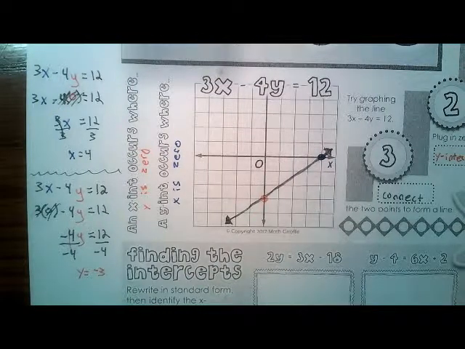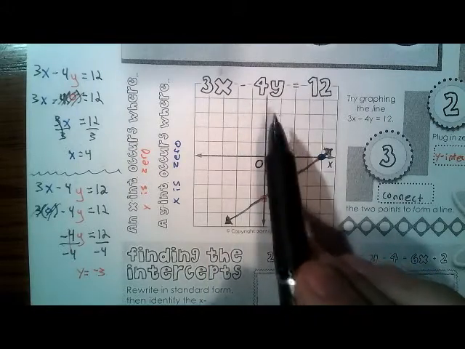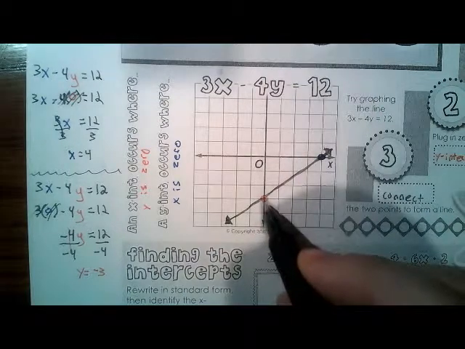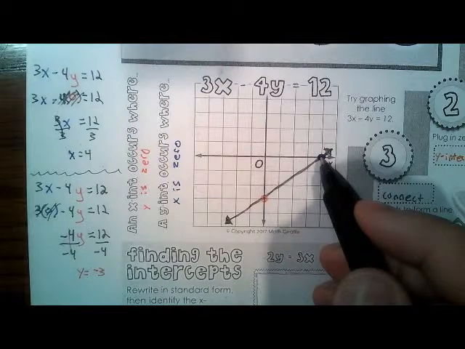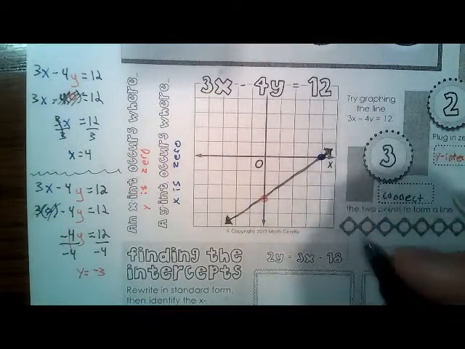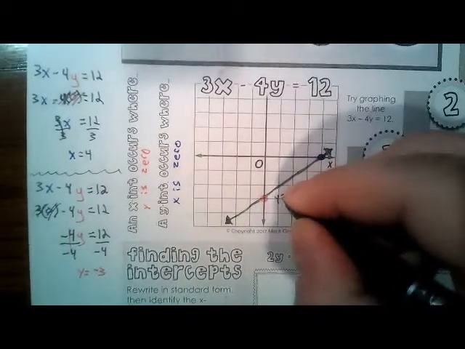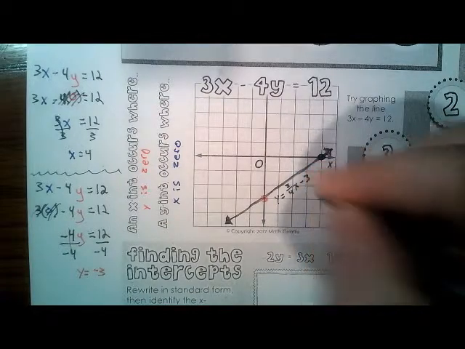So it's easier than taking this equation and putting it into slope-intercept form, which you could do. The slope would end up being up 3 over 4. The y-intercept would be negative 3. So the equation of that line in slope-intercept form would look like y equals 3/4 x minus 3.